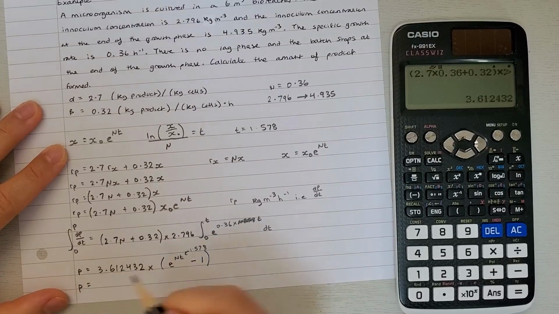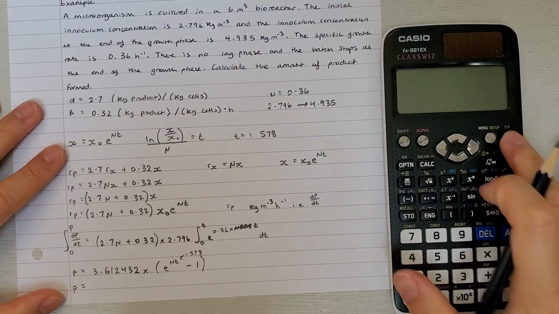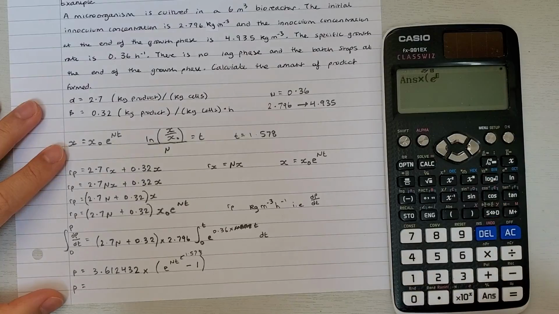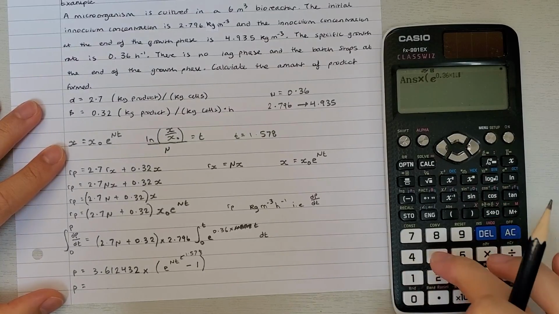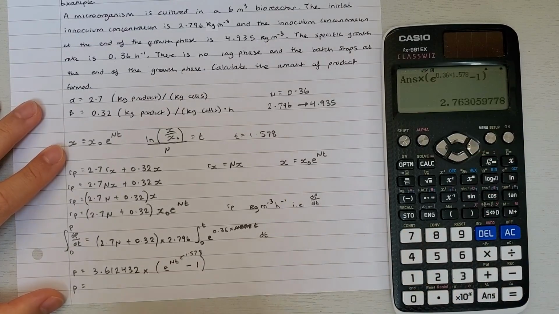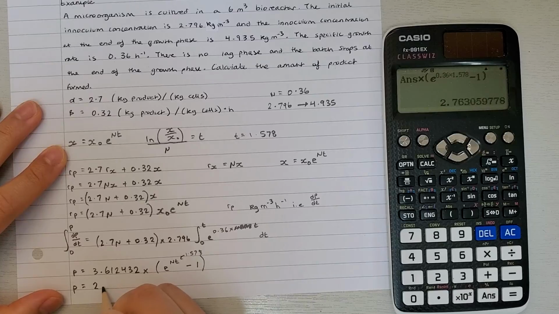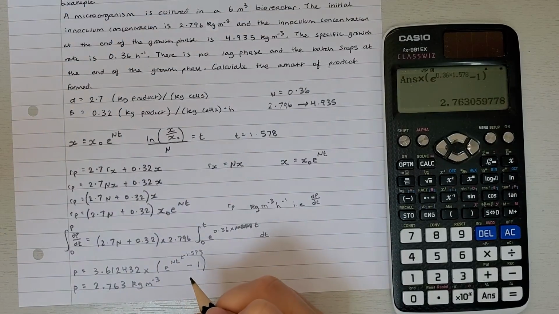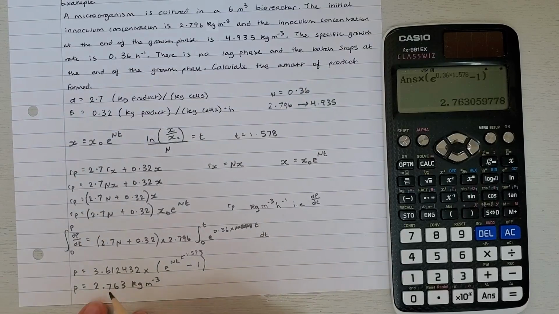So we get P equals this multiplied by e to the power of 0.36 multiplied by 1.578, minus 1. That gives us 2.763 kilograms per meter cubed, because that's the volume concentration of product per cubic meter.